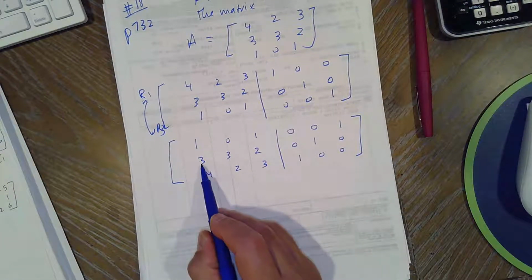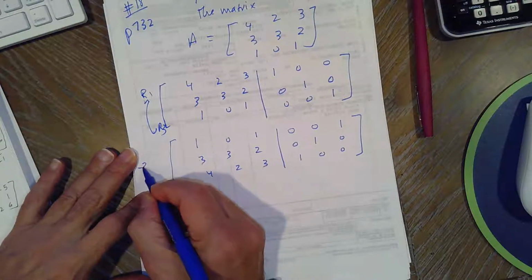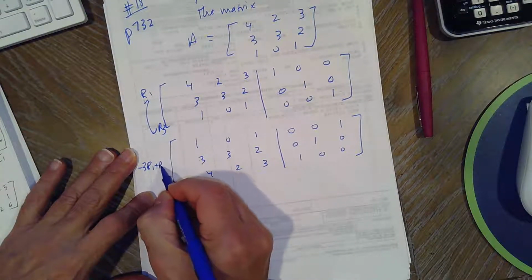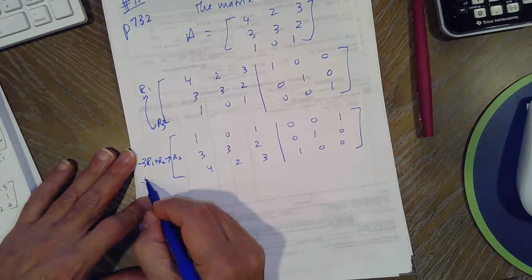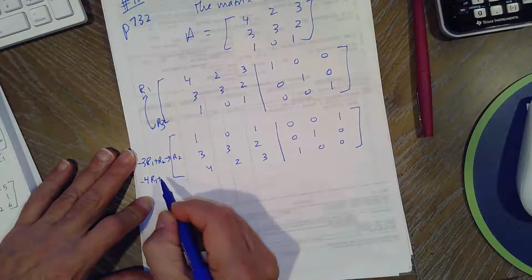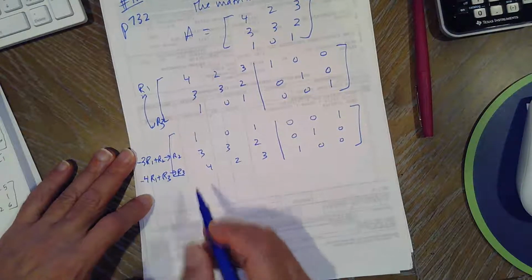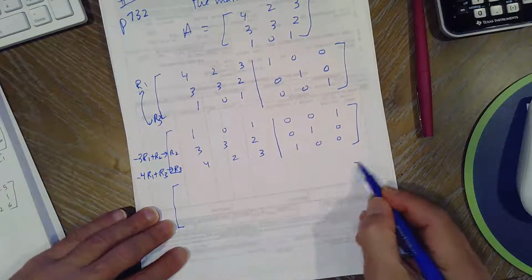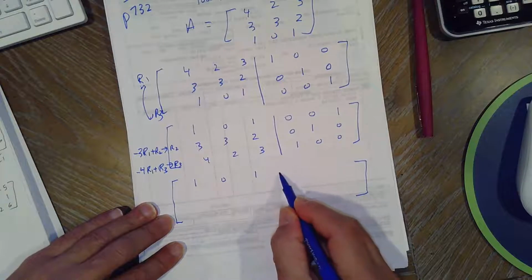Now I want to make the 3 a 0 and the 4 a 0, so I'm timesing the first row by -3 and adding it to the second, and then I'm timesing the first row by -4 and adding it to the third. Okay, so the first row is the only row that's not going to be changed now.